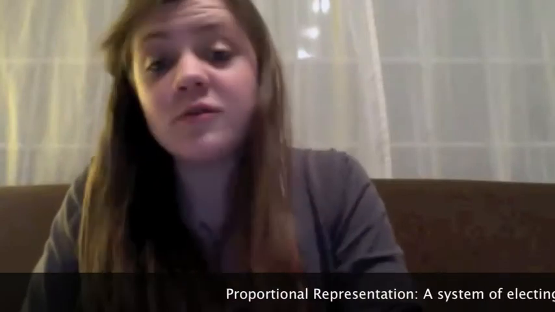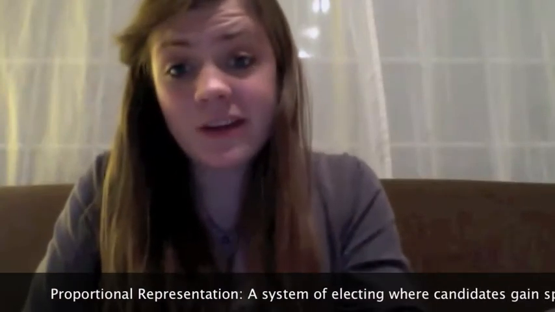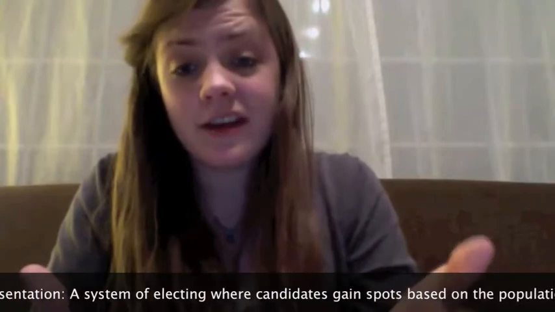Proportional representation! An example of proportional representation would be the United States, the way that they elect their president.